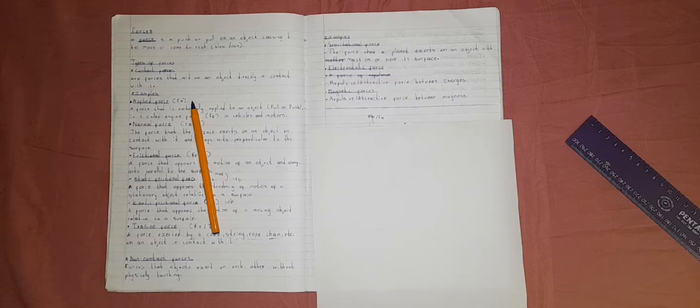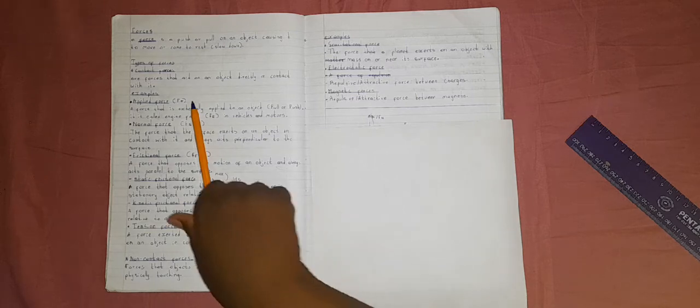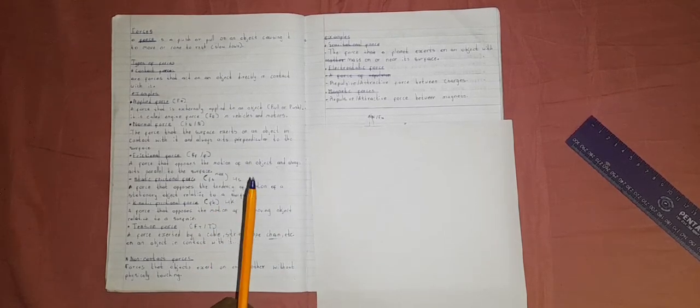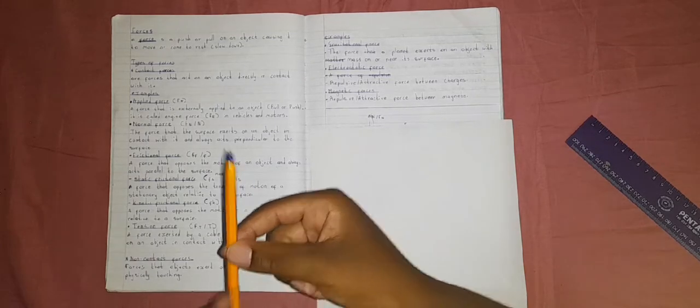What are the types of forces? We have two types of forces. We have the contact forces and we have the non-contact forces. Let's explain what contact forces are. Contact forces are forces that act on an object directly in contact with it. So if a force acts on an object, that force must be directly in contact with that object.